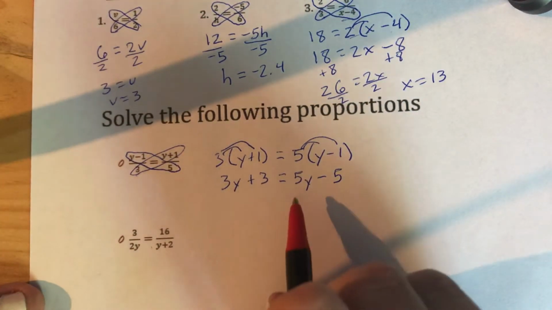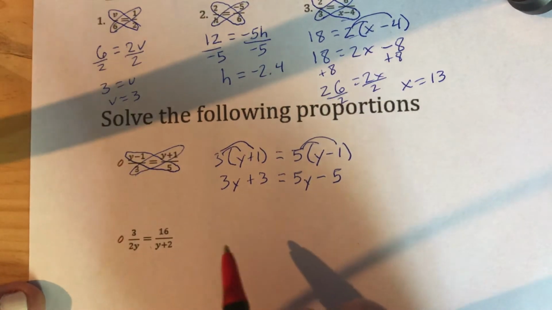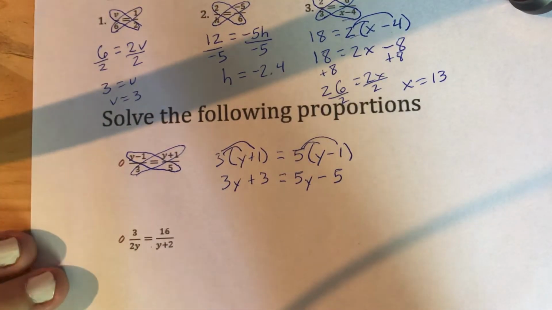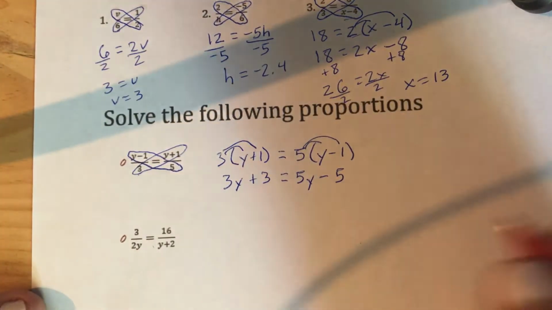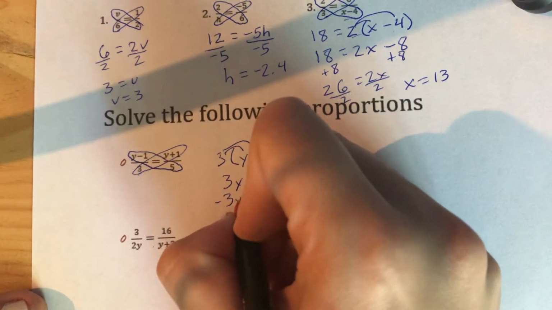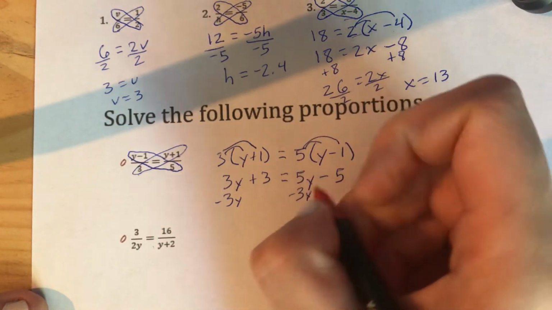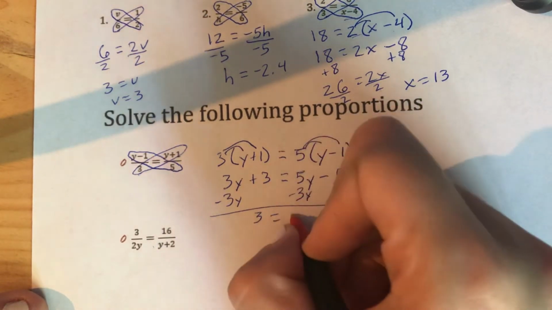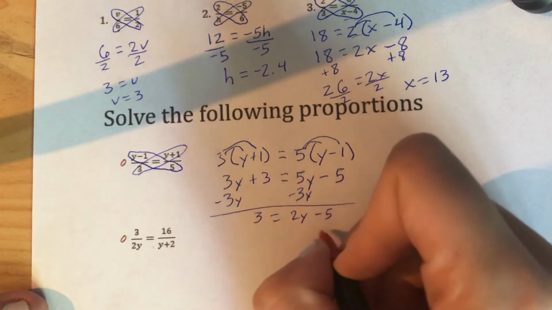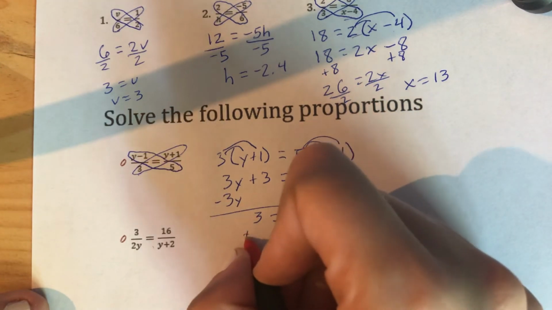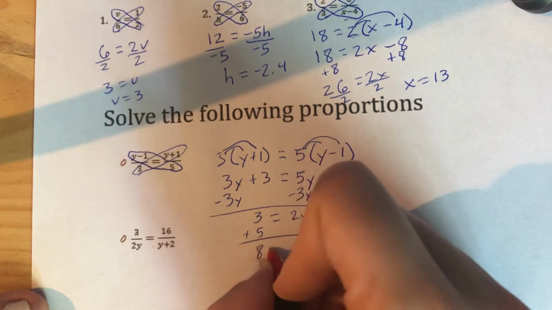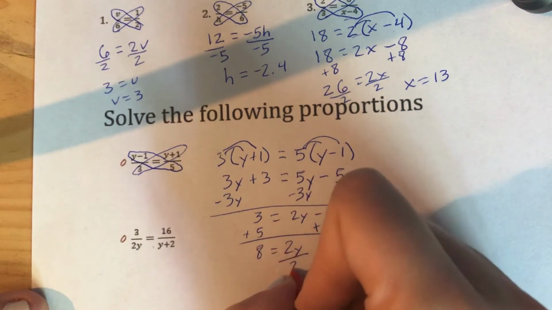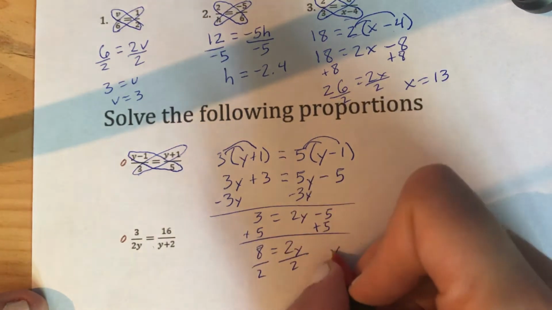And then from there, we're going to get variables on one side, constants on the other. You can decide where you want the variables to go. I'm just going to subtract the smaller variable over here. And then we should get 3 on this side equals 2y minus 5. Add the 5. Divide by 2. Y is equal to 4.